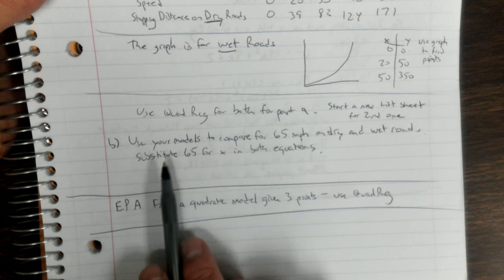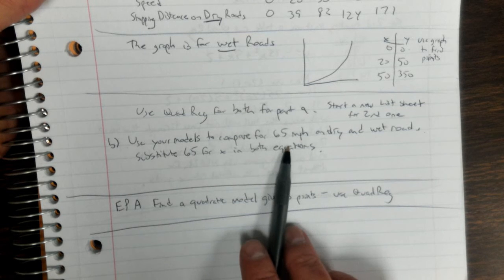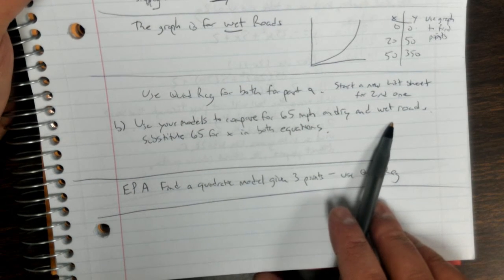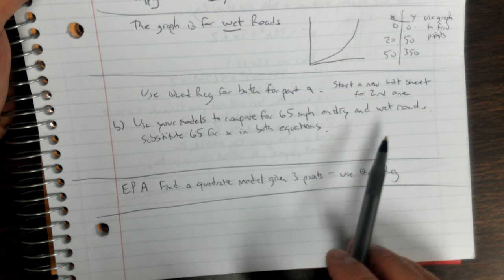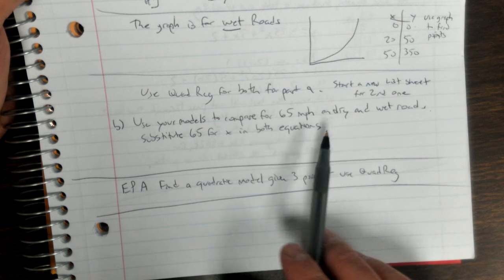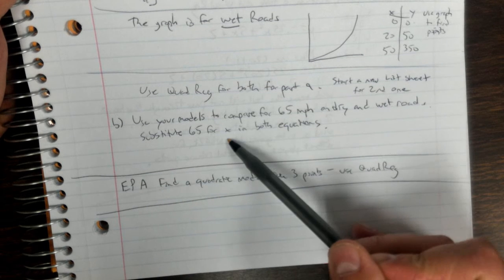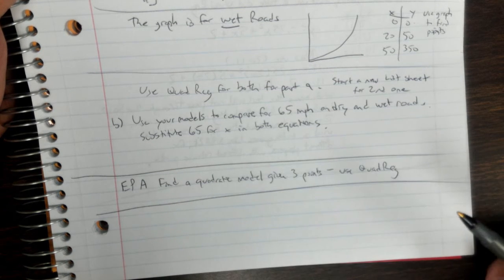Then the next part says use your models to compare for 65 miles per hour on dry and wet roads. So what you do is you take your 2 equations which you found, and plug in 65 for x into both of them.